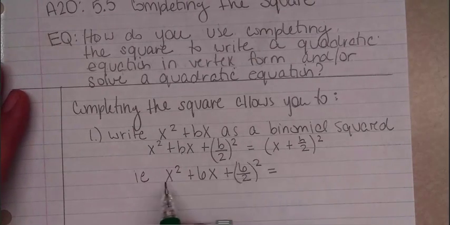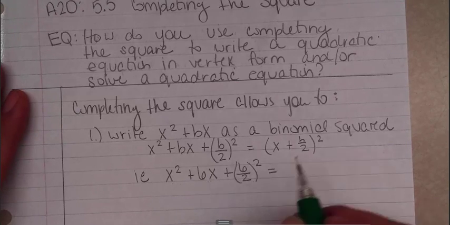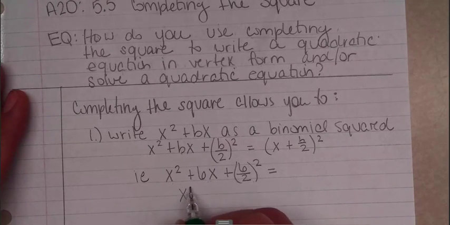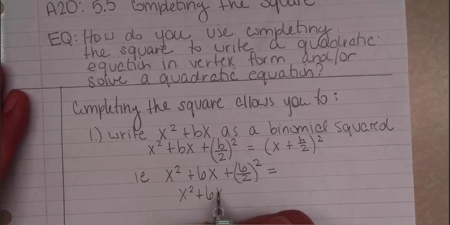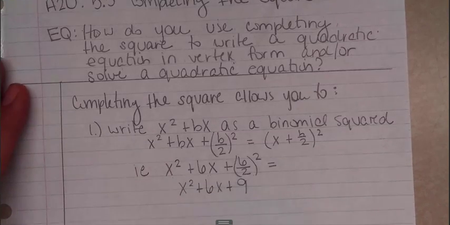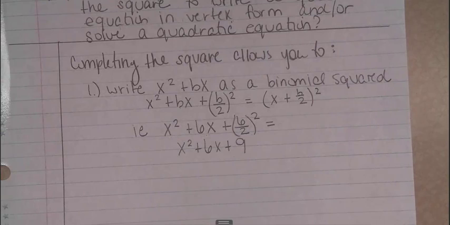Because this ended up as x squared plus 6x plus 9, and x squared plus 6x plus 9 is really a perfect square trinomial.